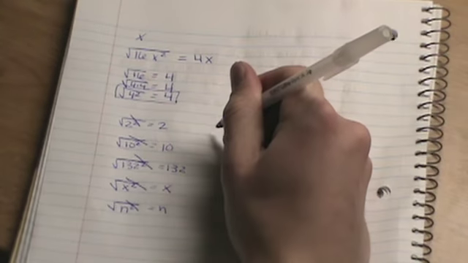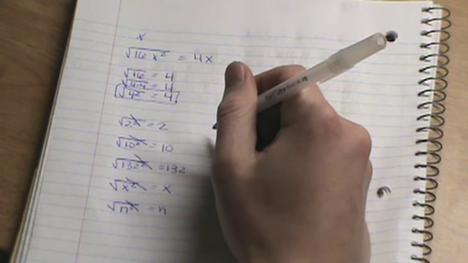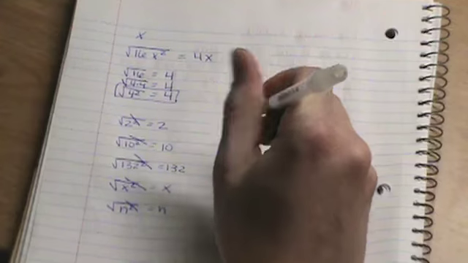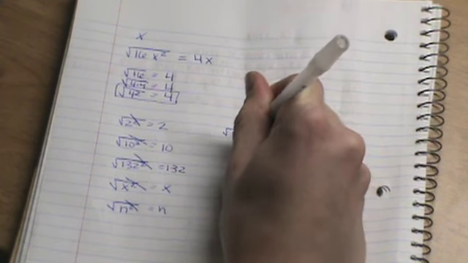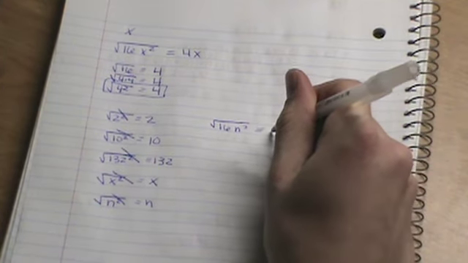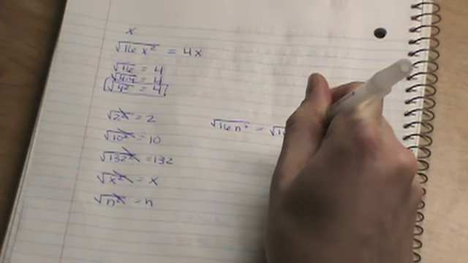So let's do another example with both numbers and letters. Let's do the square root of 16n squared. So do your normal process. Normally you would break these up into two different square roots. So give them their own houses, like we say. So the square root of 16 times the square root of n squared.